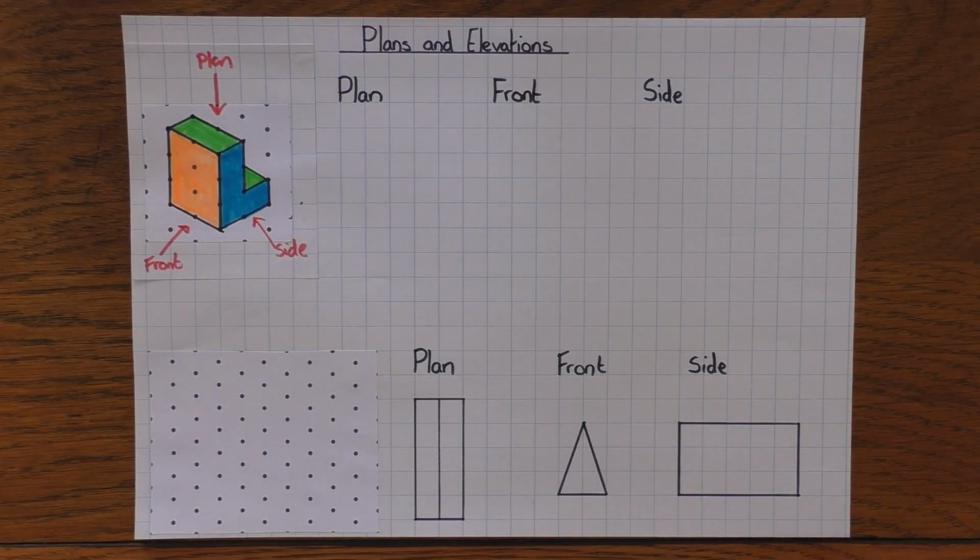Hi guys, in this video we're going to have a look at plans and elevation. Although in principle this is a pretty simple topic, in practice there are plenty of ways to make mistakes and it can become quite tricky, as it's quite a visual topic, this one.